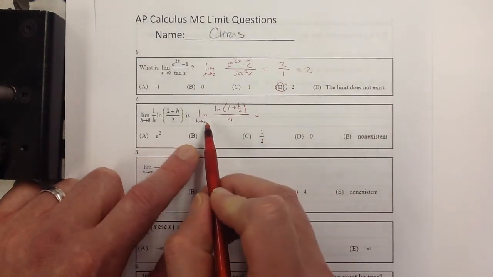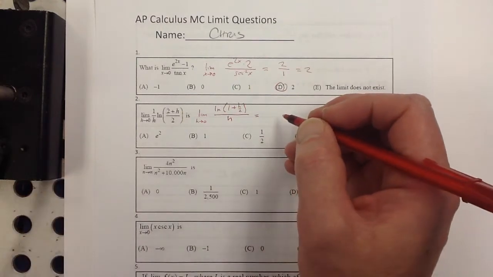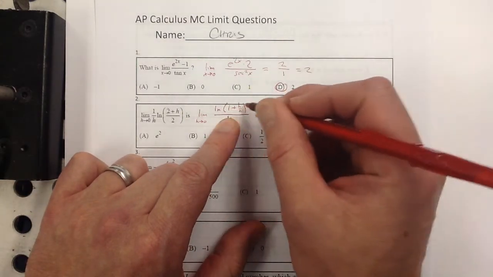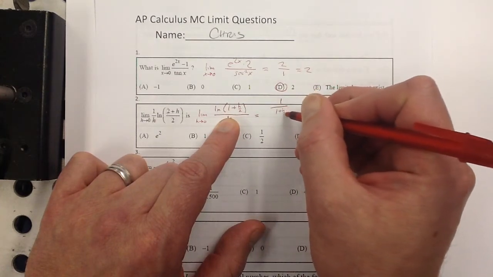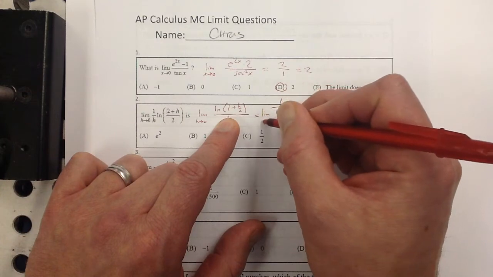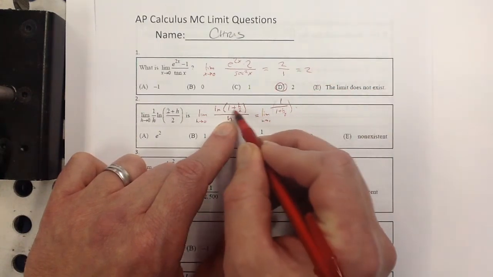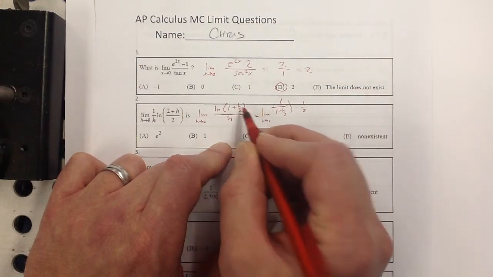And I'm going to check, plug 0 in here. Natural log of 1 is 0 over 0, yep. So I'm going to use L'Hopital's rule, which says the derivative of natural log of whatever is 1 over whatever. Sorry, I forgot to write this down. 1 over whatever times the derivative of what's inside, which is 1/2, right? It's like 1/2 h right there.